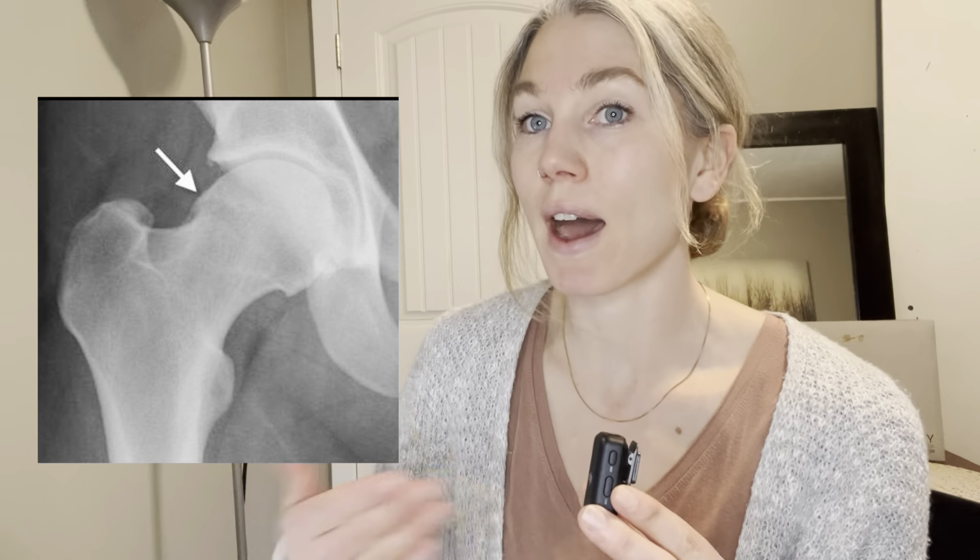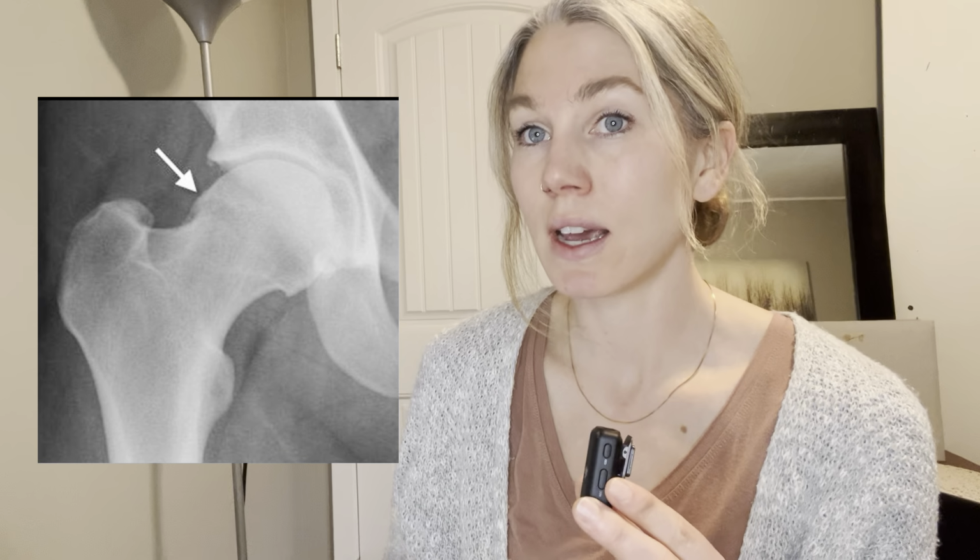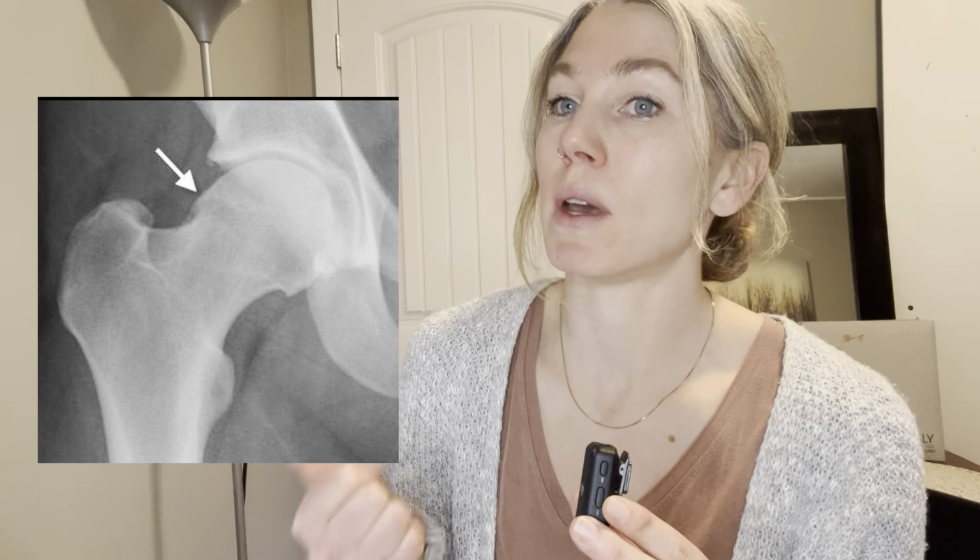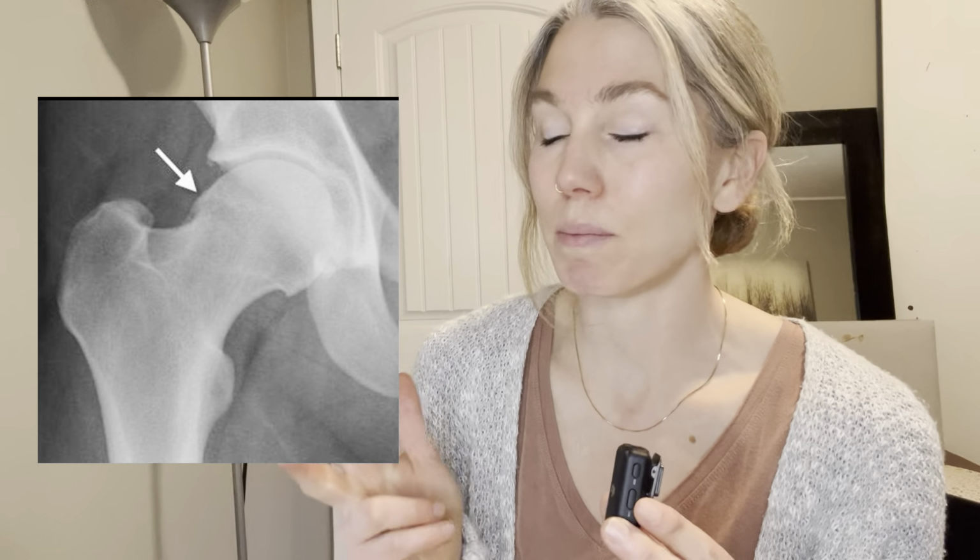So just because you have this on an x-ray doesn't mean that's where your pain's coming from. It doesn't mean it needs fixing. It doesn't mean you need surgery. It's just something that developed in your body probably years and years ago. So let's get to that. So who gets it and why?